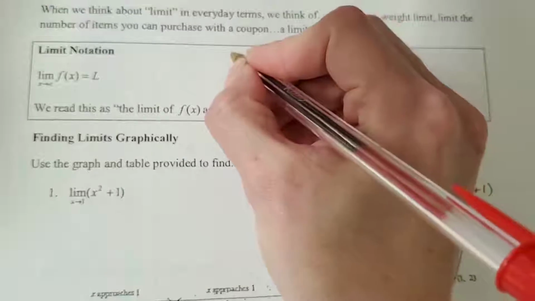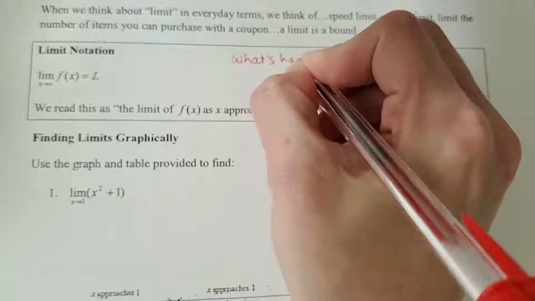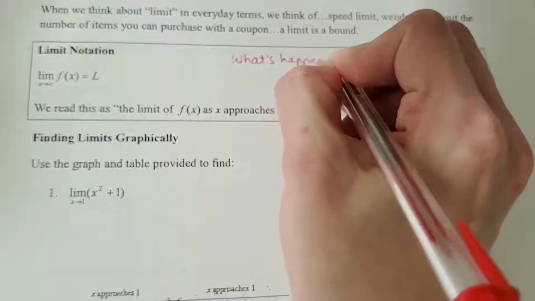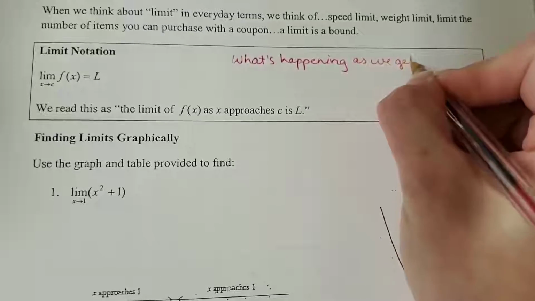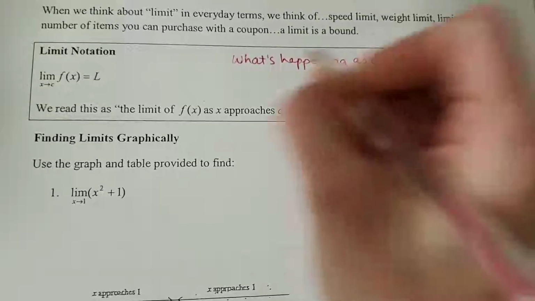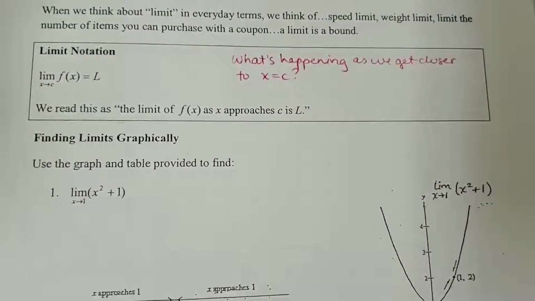I was too excited. So one thing we're going to ask ourselves is, what's happening as we get closer to whatever that x equals c value is? So what's happening as we get closer to x equals c?